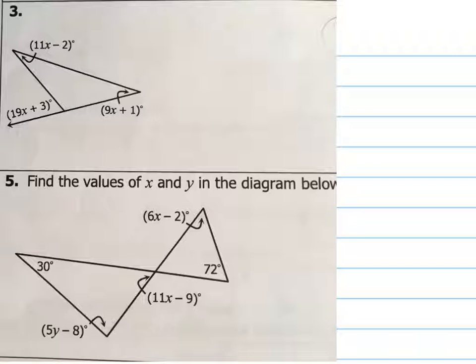Are we doing 5? Let's do number 3 and number 5. These are a couple different properties I wanted to show you when you're trying to solve for angles and triangles.